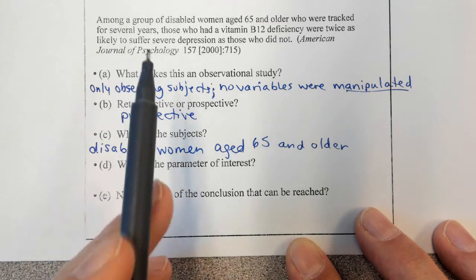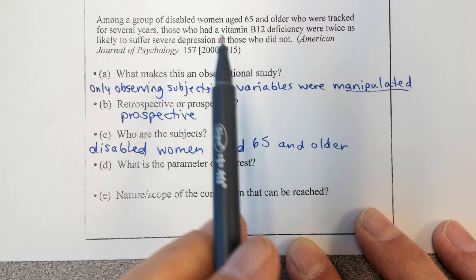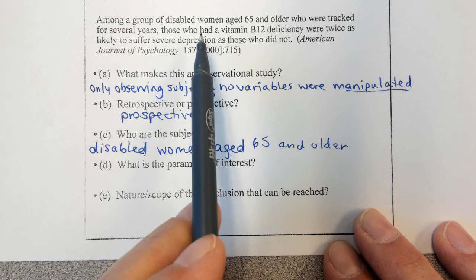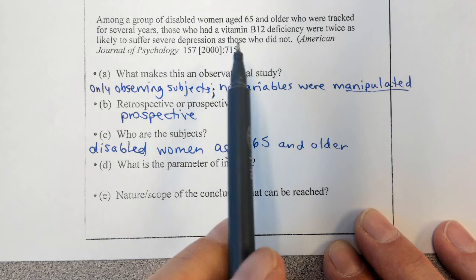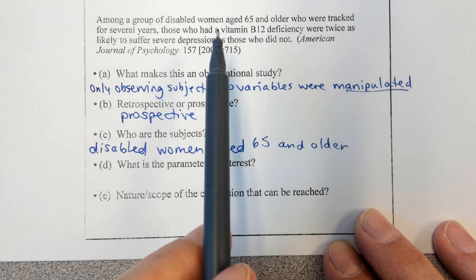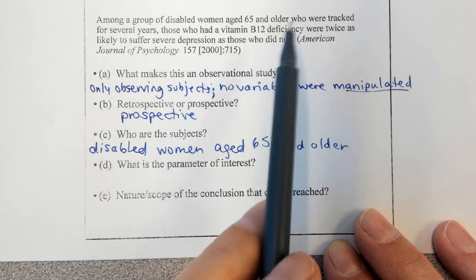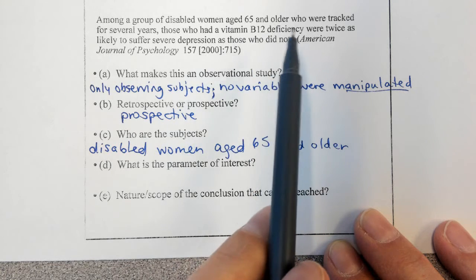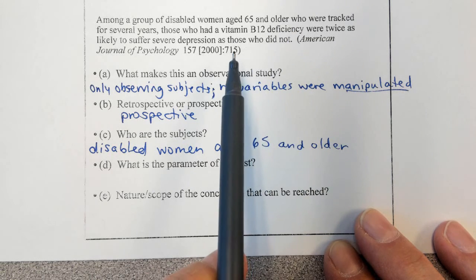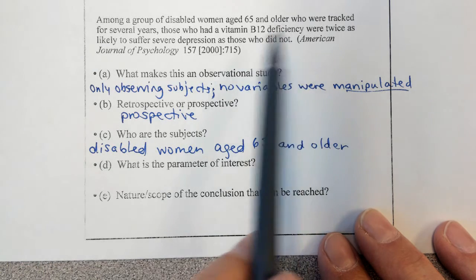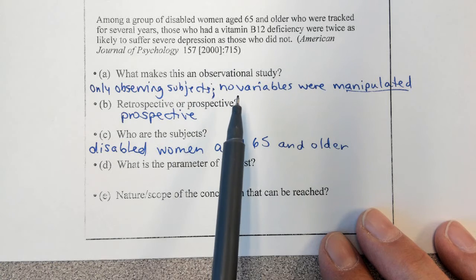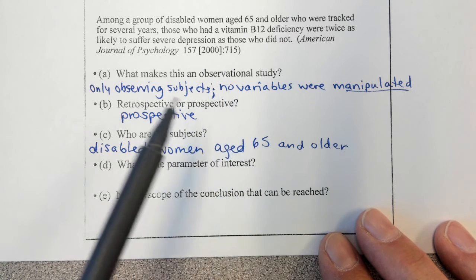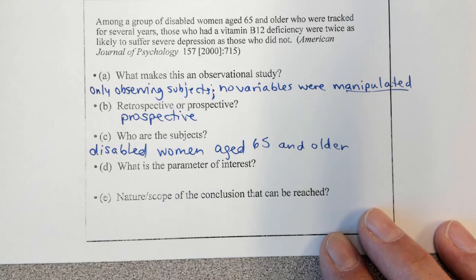B12 deficiency leads to a higher rate. Okay, so there's really two variables. We want to know if there's an association between B12 deficiency and suffering severe depression. Now, the way I'm looking at this, there's almost an implication that there's some impact of the vitamin B12 deficiency on depression. Like, they're almost trying to say, if we have vitamin B12 deficiency, then do we have depression? Almost like a cause-effect relationship, except we can't argue cause-effect because we don't know it. We just know there's an association.